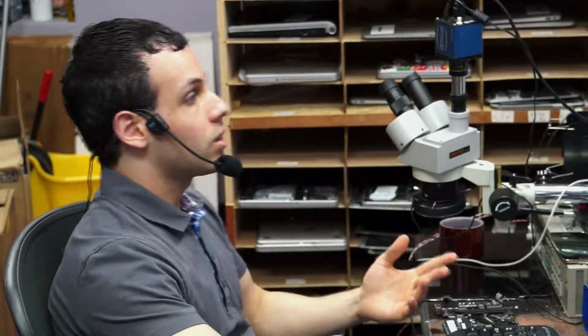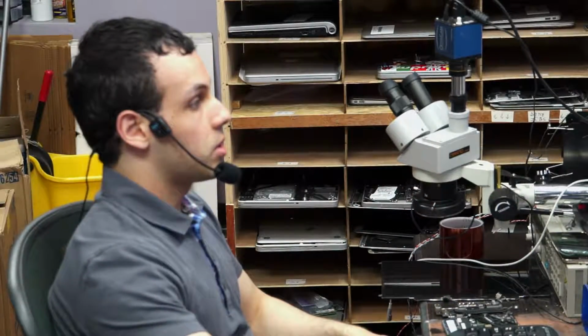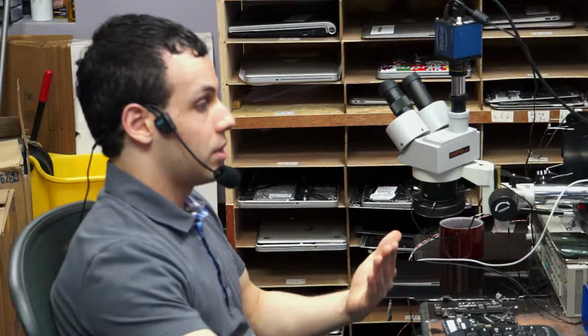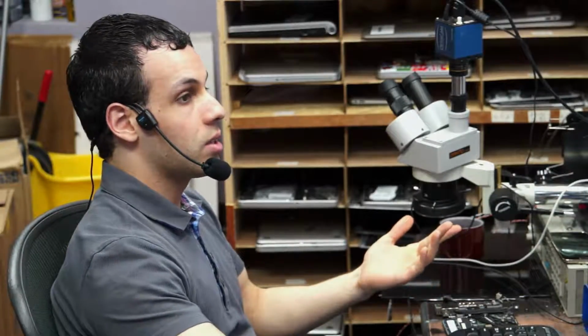Point is, every circuit has different power rails for different parts of it, and you need to be able to troubleshoot this. You need to know what a power rail even is in order to get started with any type of basic electronics troubleshooting. So let's just show you what that is on the screen over here.